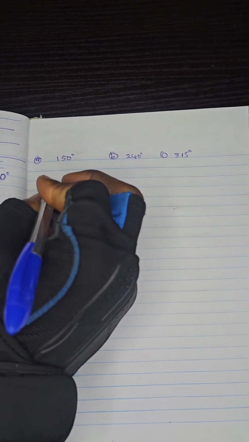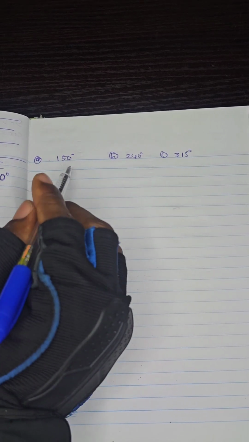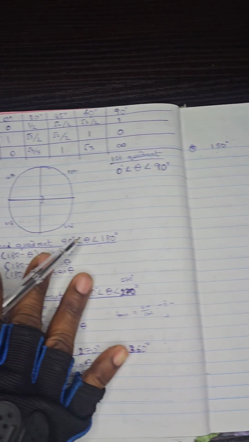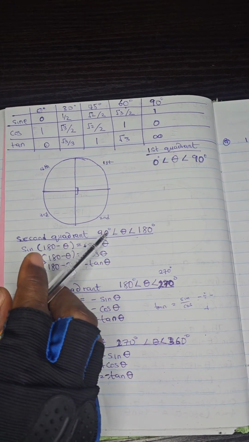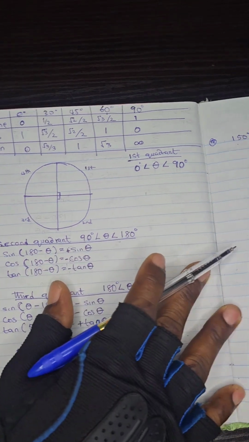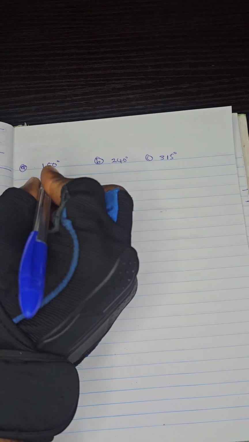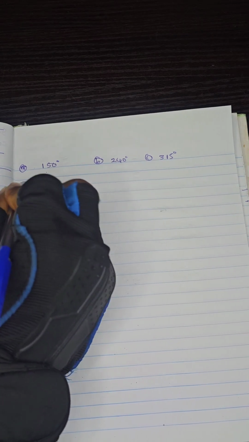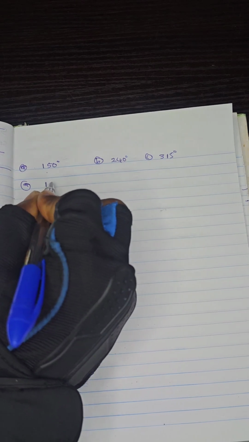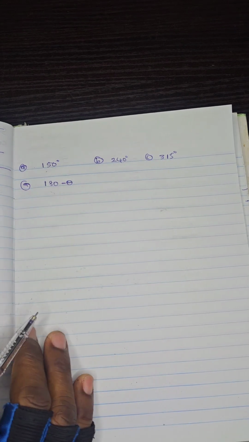So these are the examples I have. I have 150 degrees. Now the first thing you are going to ask yourself is, which quadrant does 150 degrees fall? Obviously second quadrant. From here you can see the second quadrant is between 90 to 180. So 150 is greater than 90 and less than 180. So what we are going to do now, since we have already known that this falls in second quadrant, the formula for second quadrant is 180 minus theta. So that angle we are looking for is the theta.